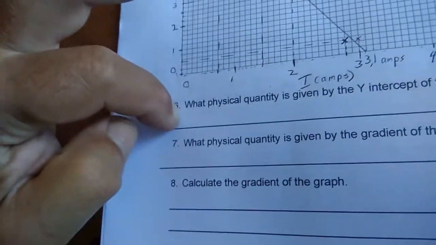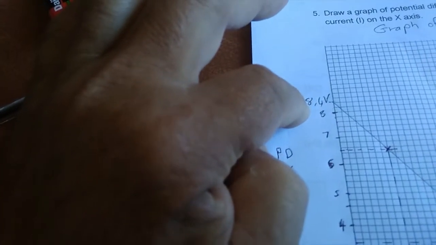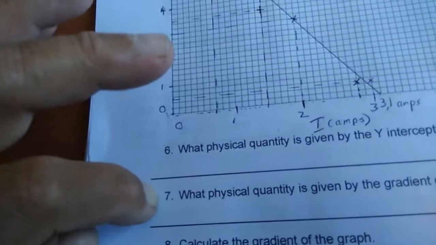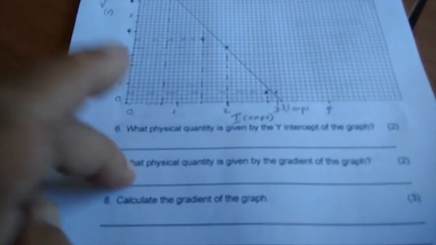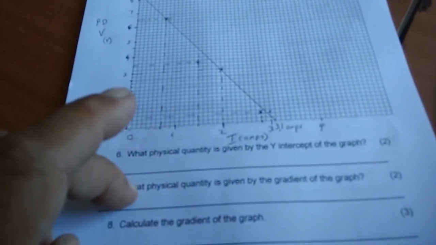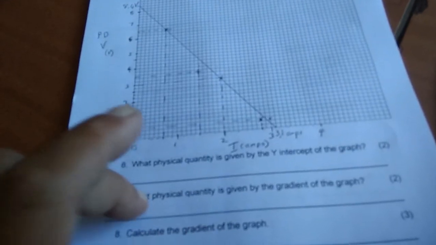What physical quantity is given by the y-intercept on the graph? What is that voltage there called? What physical quantity is given by the gradient of the graph? Now, the gradient of the graph is change of V over change of I. I say that they don't know what they're talking about when they ask what physical quantity is given by the gradient of the graph. I know what they think they're asking, but they're actually wrong in asking that. They have no clue what the physical quantity is given by the gradient of the graph. But anyway, do your best.